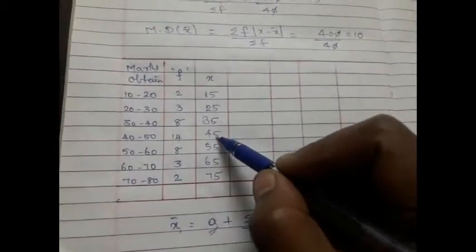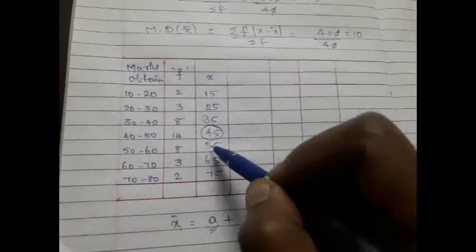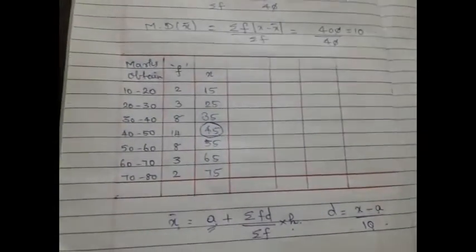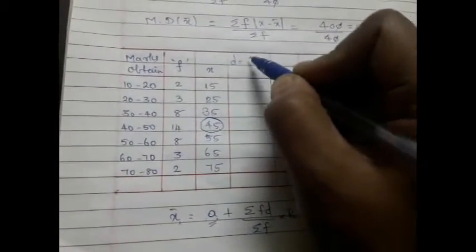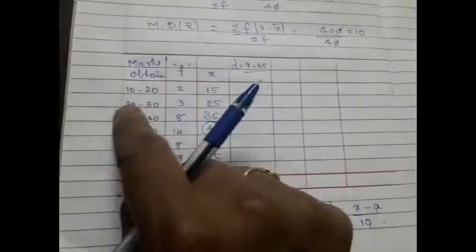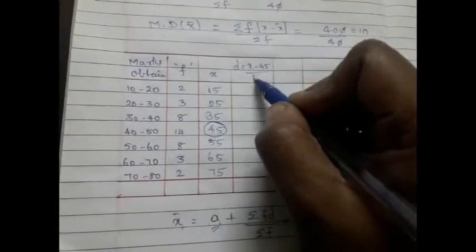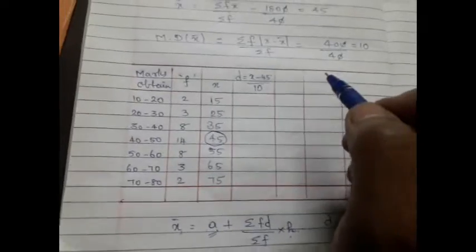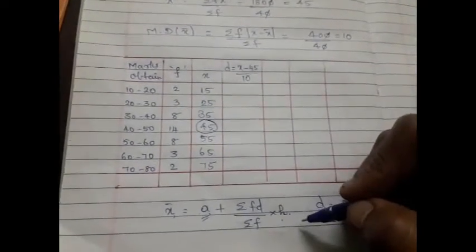Mostly we will go with the middle value. So I am going to choose A as 45, right? So what will be my D now? D is x minus 45 divided by the class width. Class width is how much? 10. So I am going to divide it by 10. That is what our H actually, right?